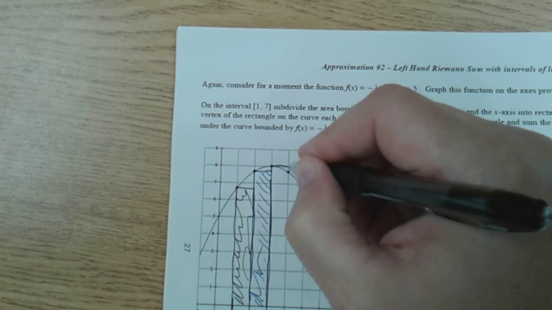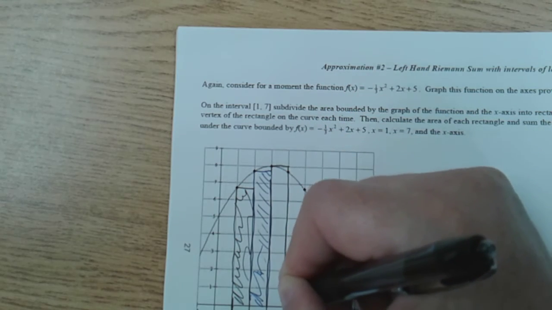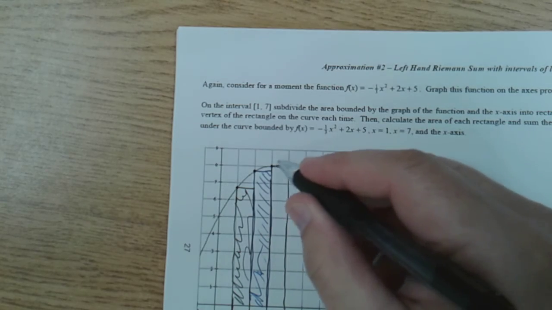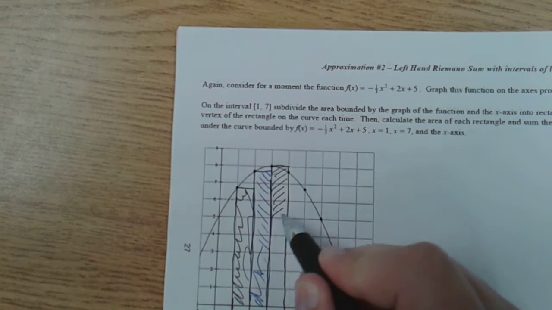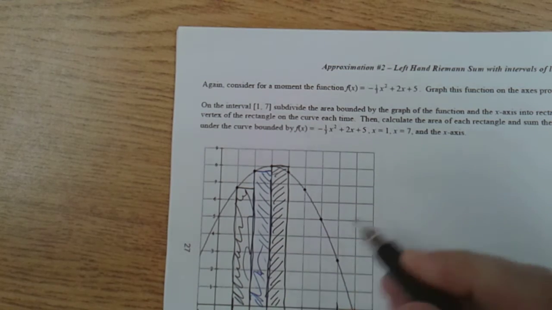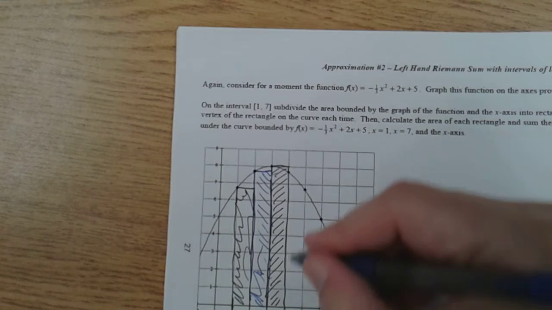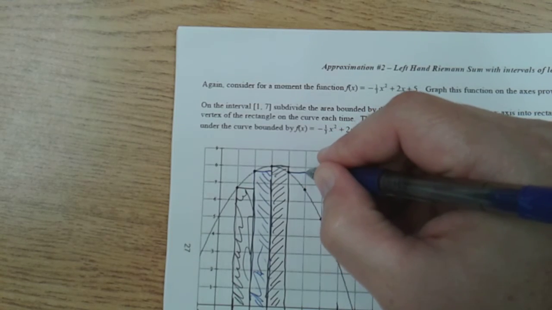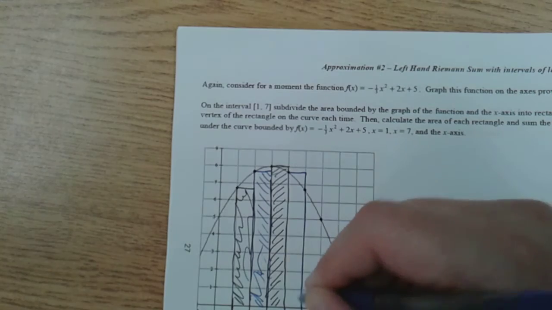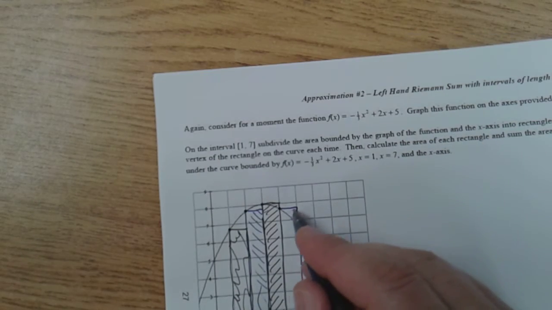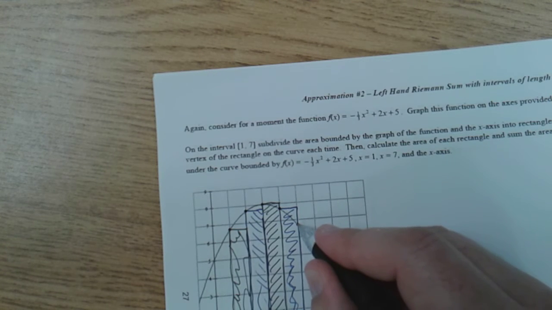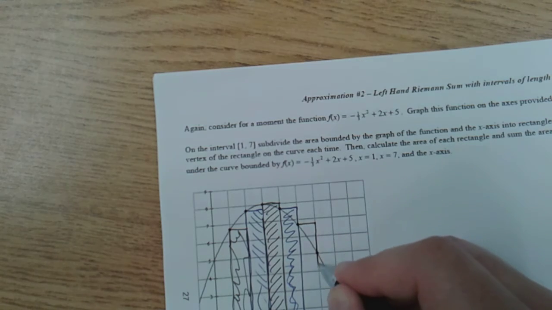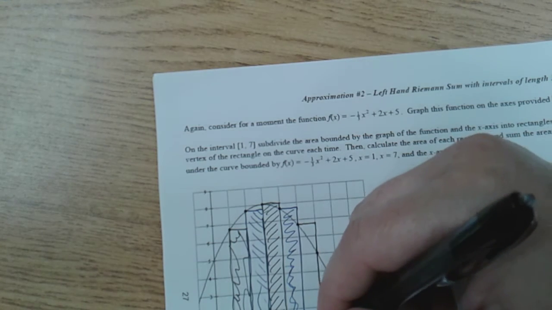Going across, now we can see this one's going to be an overestimate. This little rectangle here is going to be more. So far we've been under the curve. Now we're going to be over the curve. Here at 4, we're going to go up till we hit the curve. I'm going to go over, go straight down. This one's going to be larger also. I'm going to go over 1 unit. Go down.